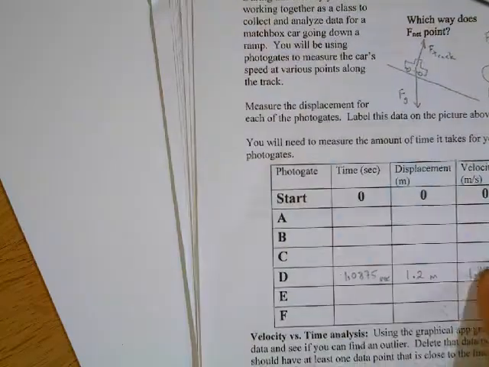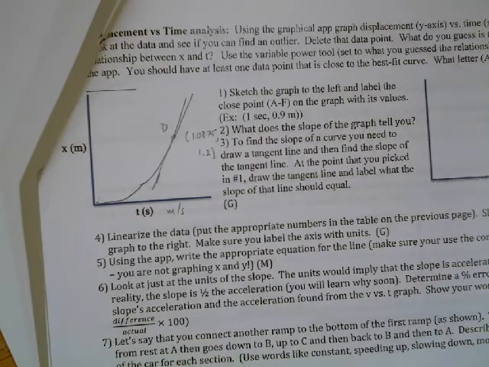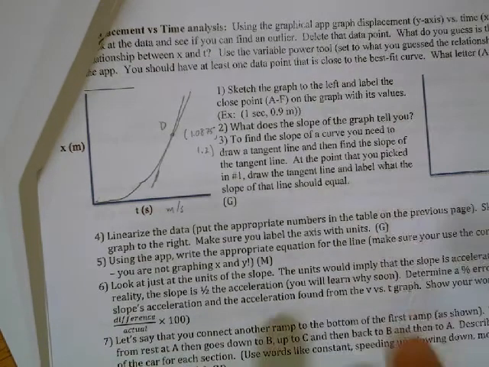Oh, wait, this was point D. What was my velocity at point D? Oh, yeah. That was my velocity at point D. Okay, so again, I'm thinking, I'm understanding. Okay? All right.